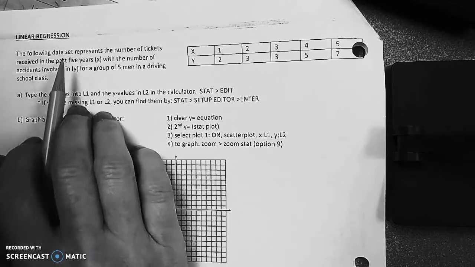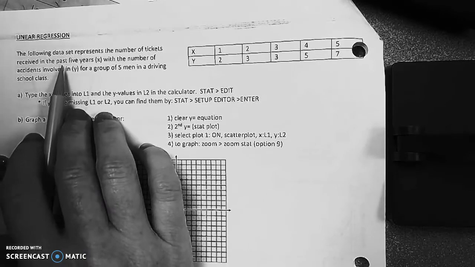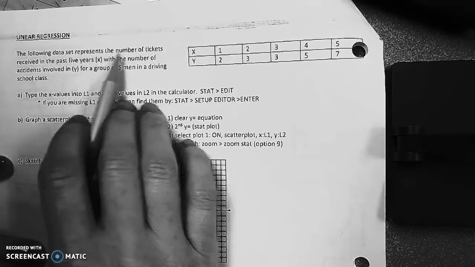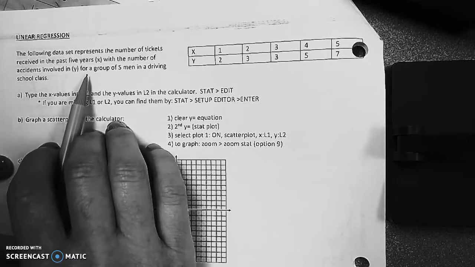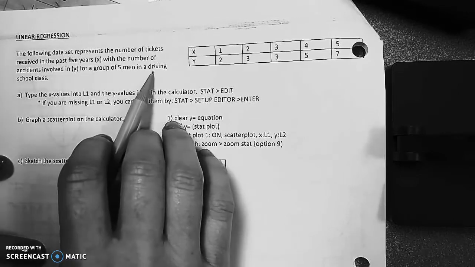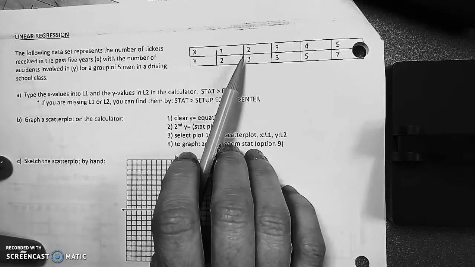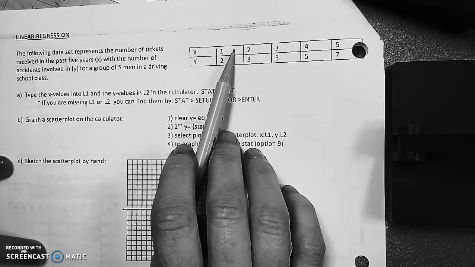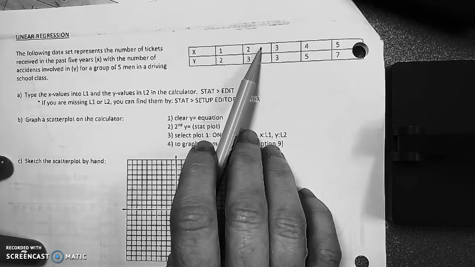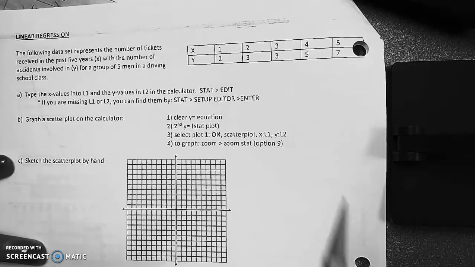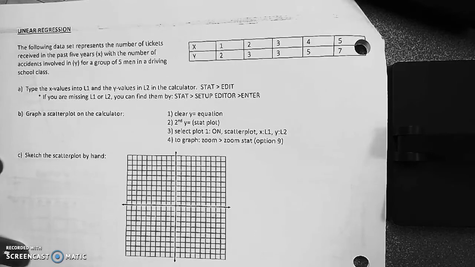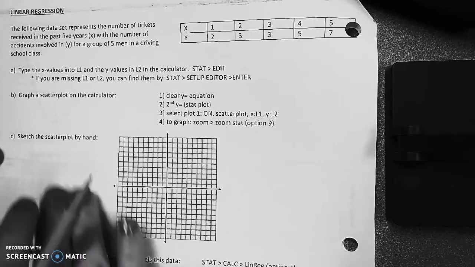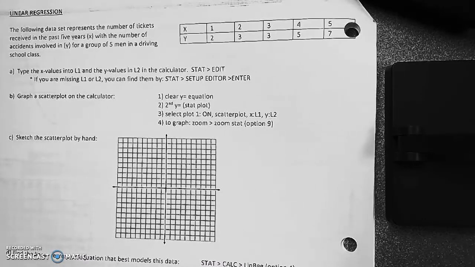So we see here that we have some data, and the data is representing the number of tickets received with the number of accidents for a group of 5 men. So for example, a guy that received 5 tickets had 2 accidents. A guy that received 2 tickets had 3 accidents. So we're going to put this into our calculator, and we're going to see what happens. But first, go ahead and take a moment and draw this scatter plot.